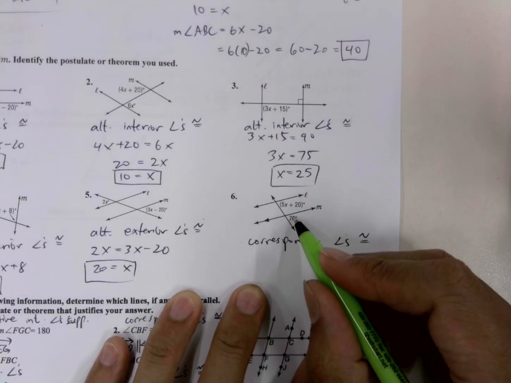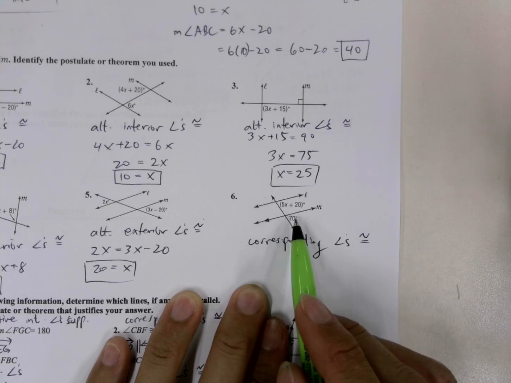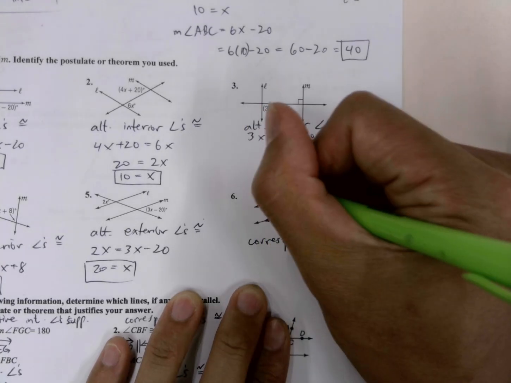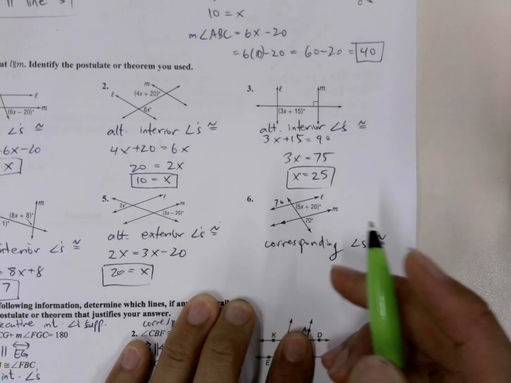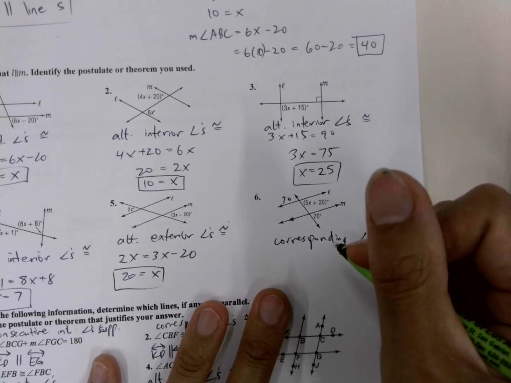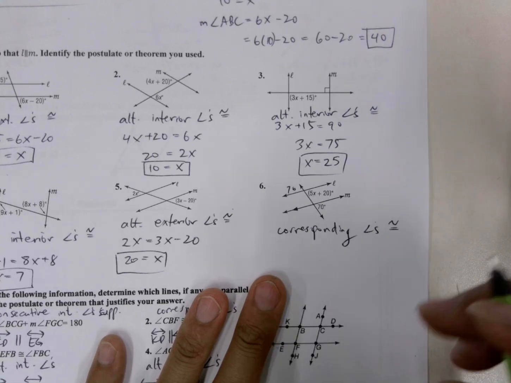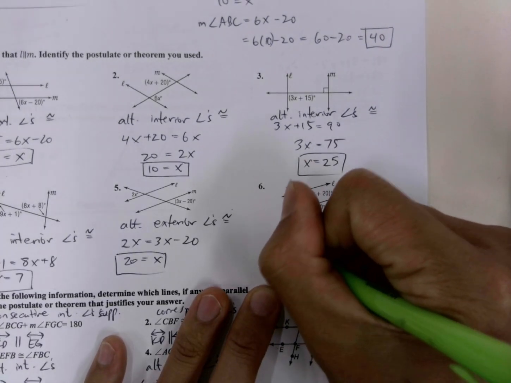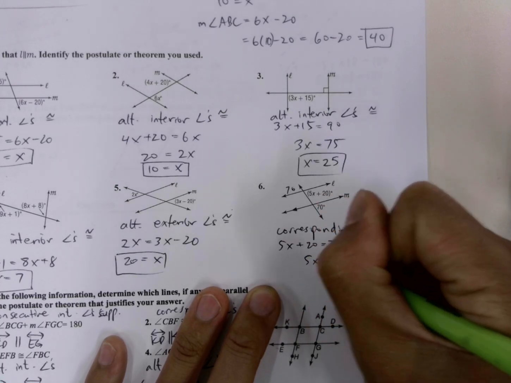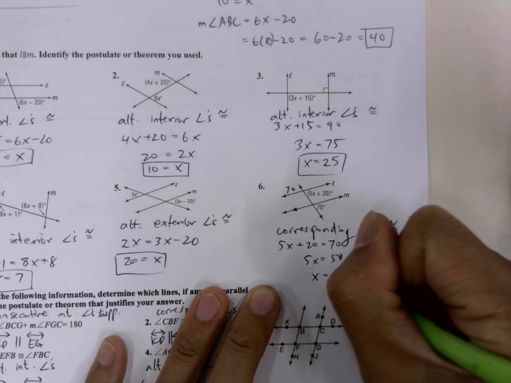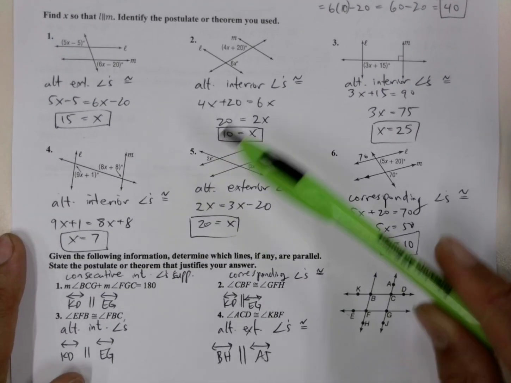So these two guys, well, we know that alternating exterior angles are congruent, so this one would be 70 over here. And then we know that vertical angles are congruent. So, I'm sorry, this is corresponding, right? Corresponding angles congruent, sorry. So then we could set them equal to each other. So it's 5x plus 20 is equal to 70. 5x is equal to 50. X is equal to 10. And I'm done. So anyhow, these are our answers.